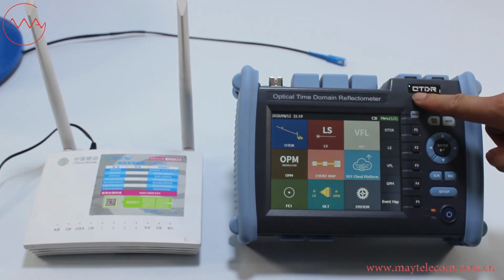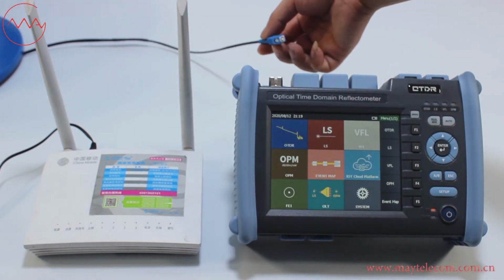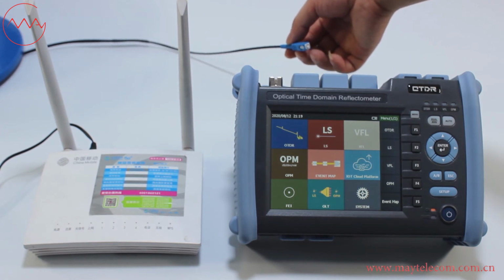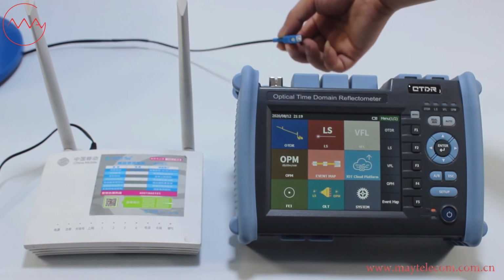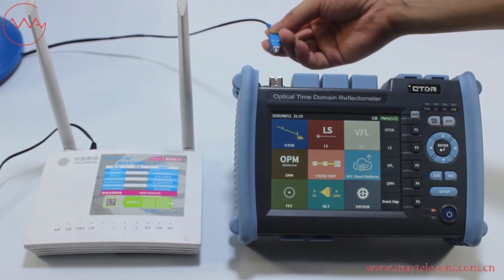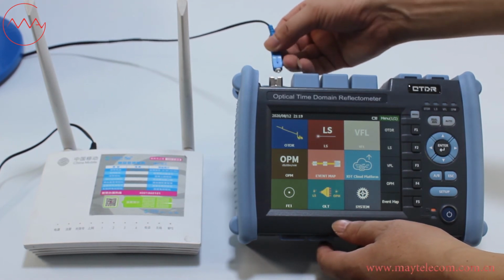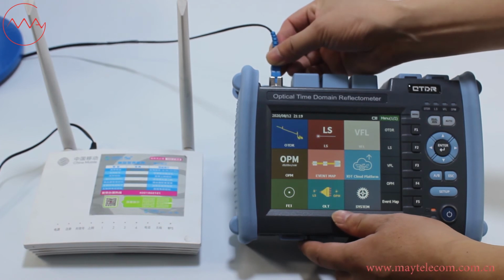This is OTDR, this is ONT, this is FTTH drop cable. OLT at the central office is transmitting optic signal right now. Insert SC connector into OPM port.